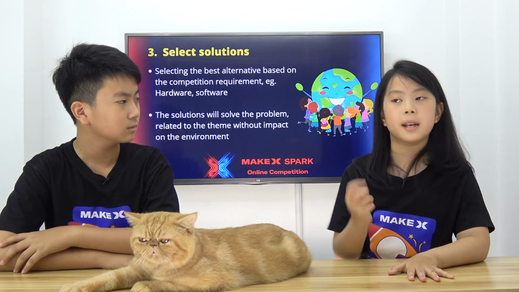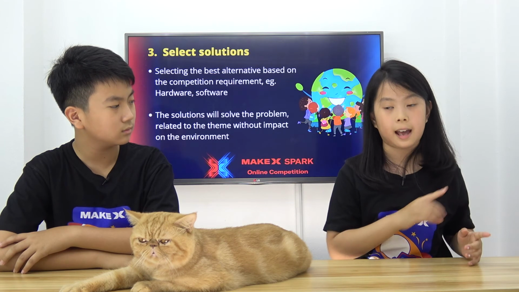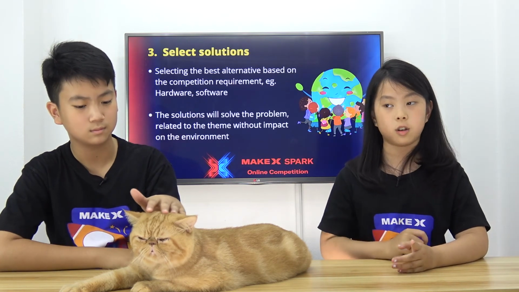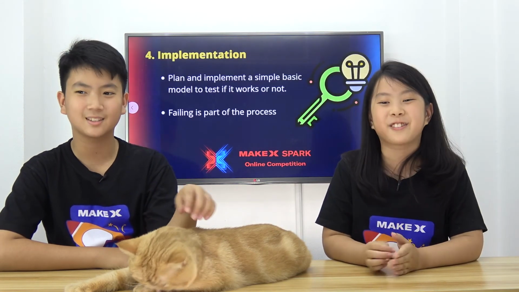And also make sure that these solutions are related to your theme, as we've always been saying. Don't forget that. But also one more thing, this is really important. Make sure it's eco-friendly too. Don't let it harm our environment. Let the polar bears and turtles live.